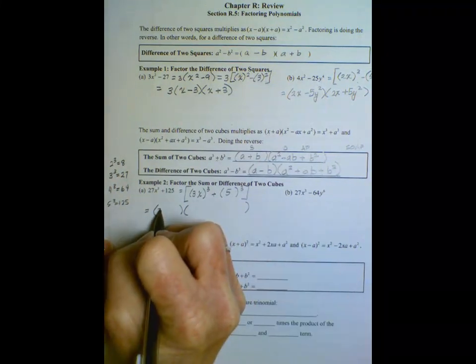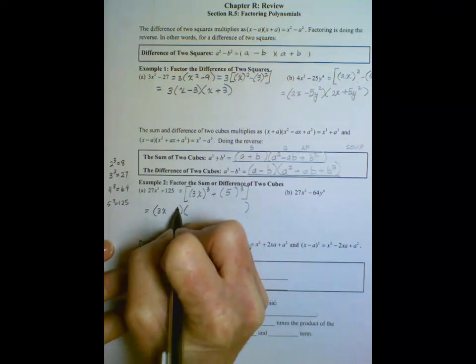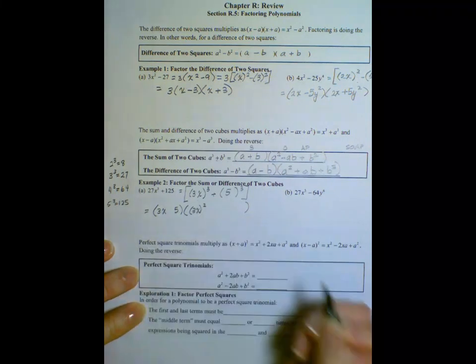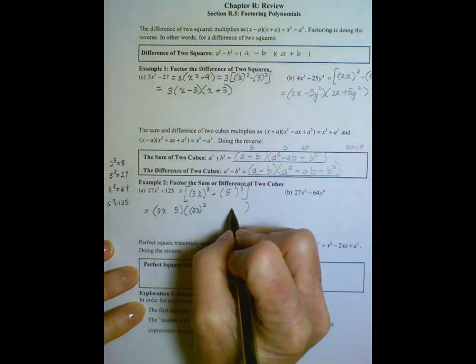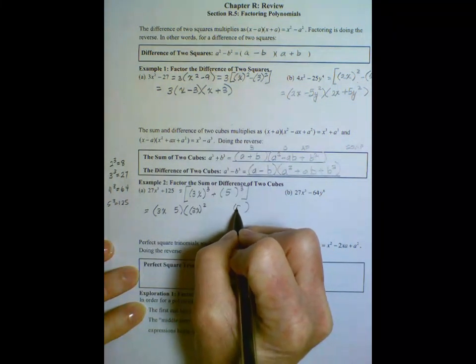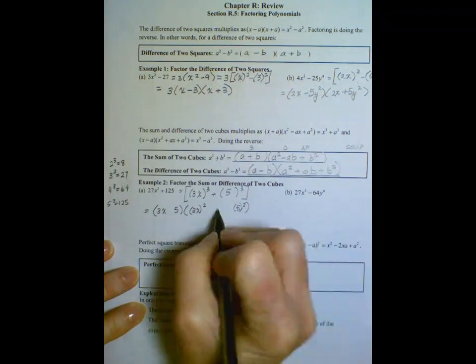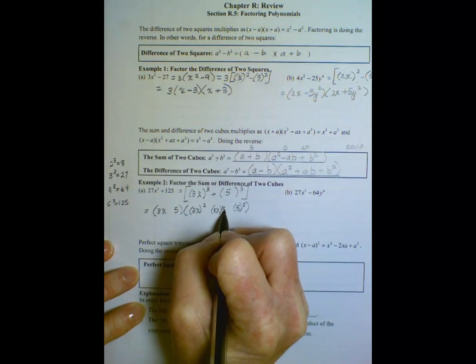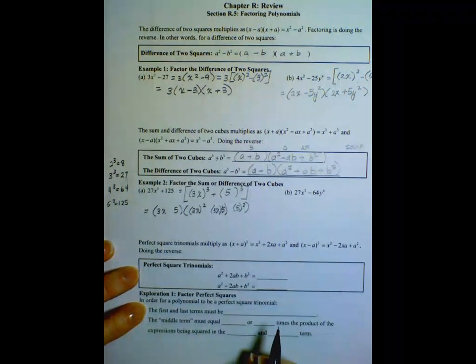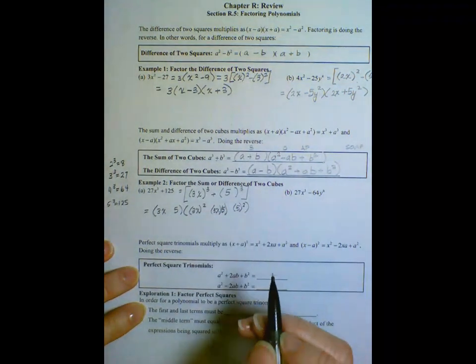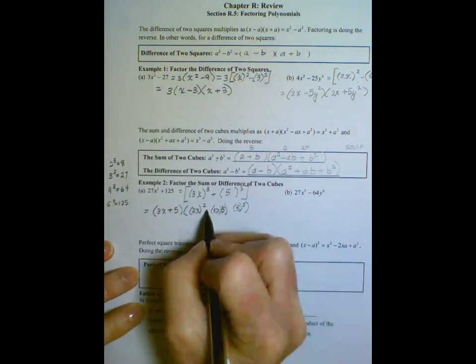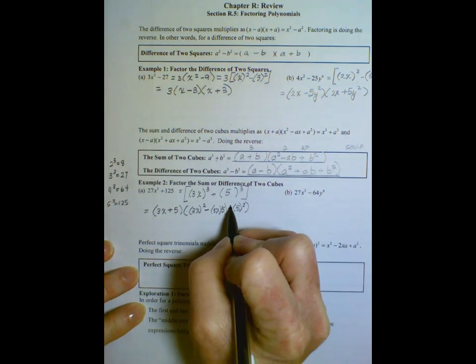I'm going to do my 3x. Here's my a, here's my b. I need an a squared. I need over here a b squared. And in the middle, I need a times b. I know it's getting a little small, but 3x times 5, right? There's my a times b. And now I need my SOAP. This was plus, so same, opposite, always positive.